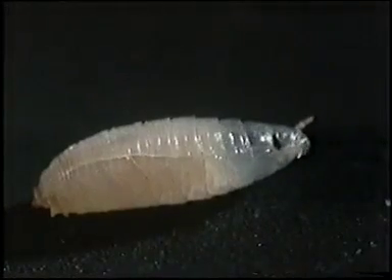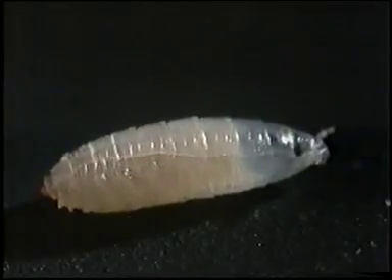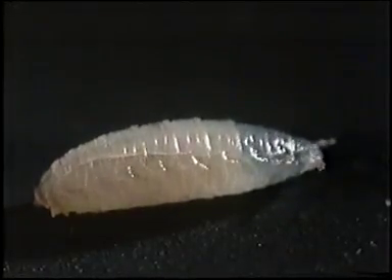Even under higher magnification, it's difficult to visualize what any one disc will produce. This is a larval Drosophila prior to pupation. Imaginal discs can be dissected out from the larva.